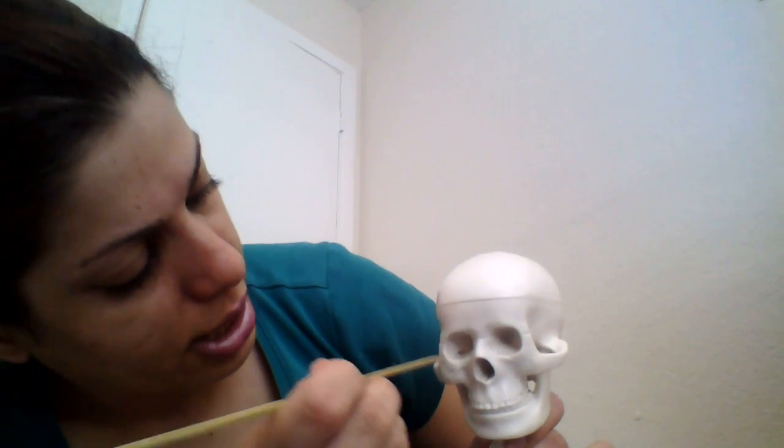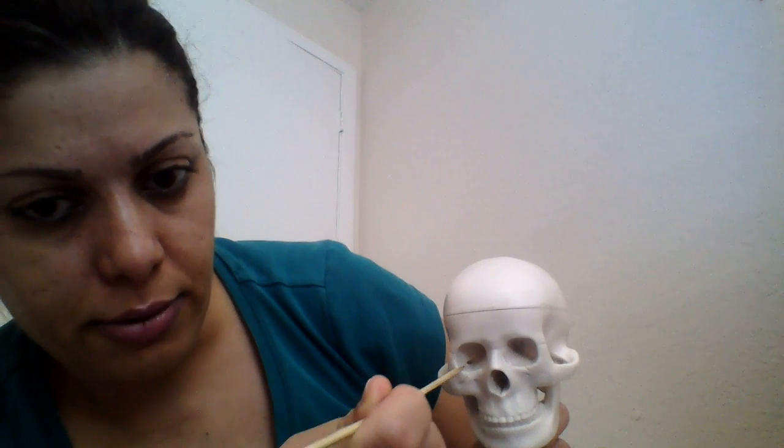Occipital protuberance. Let's pick up the skull and body. Occipital protuberance. Then superior and inferior orbital fissure. We take a look. It's superior and inferior. Take a look exactly here. It's superior and inferior orbital fissure.